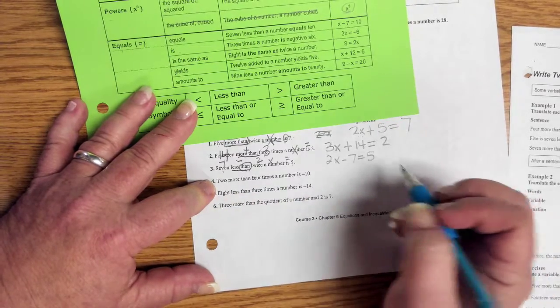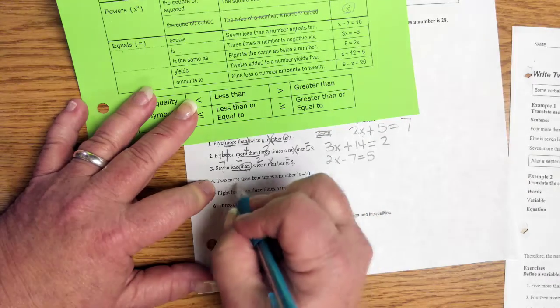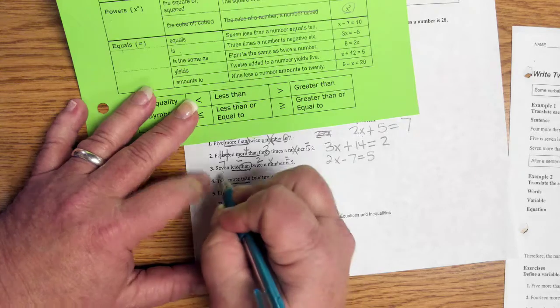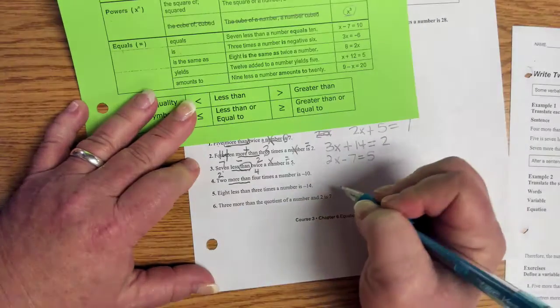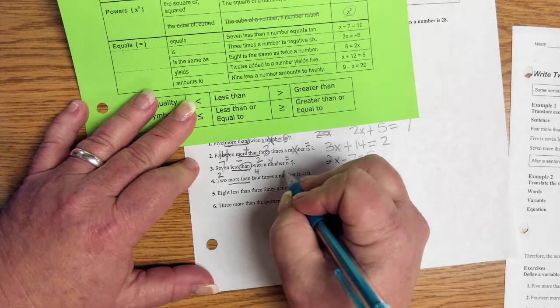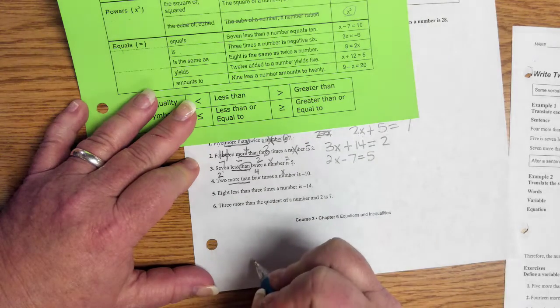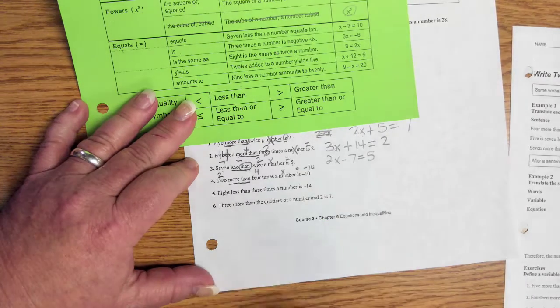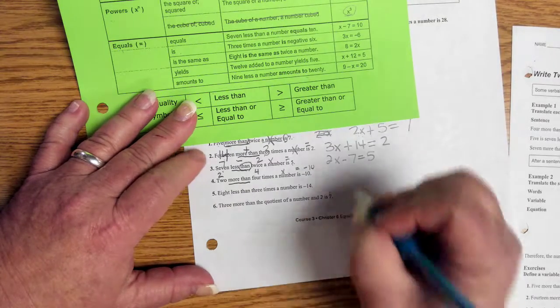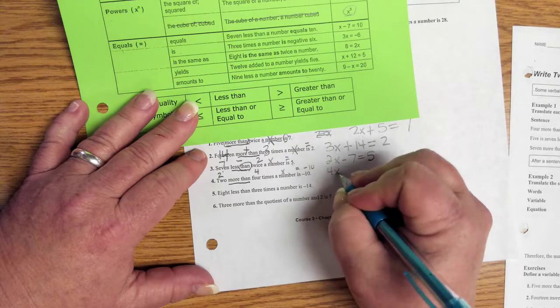Look, we got all these "more than," "less than" things, right? 2 more than 4 times a number is negative 10. 4x plus 2.